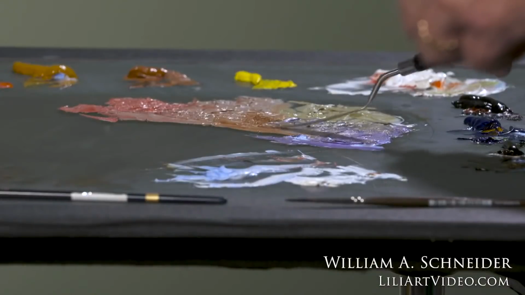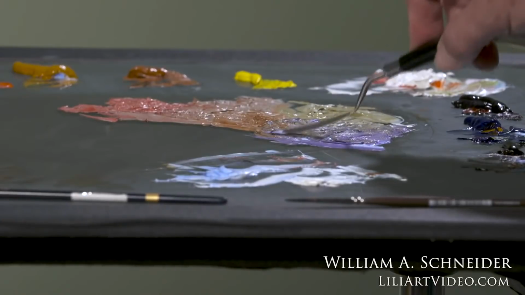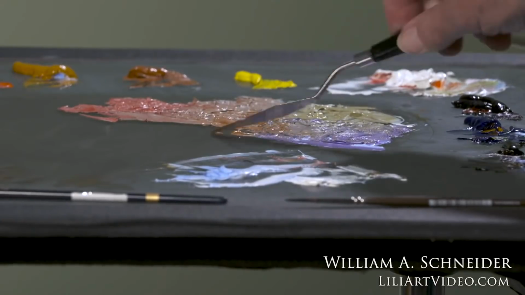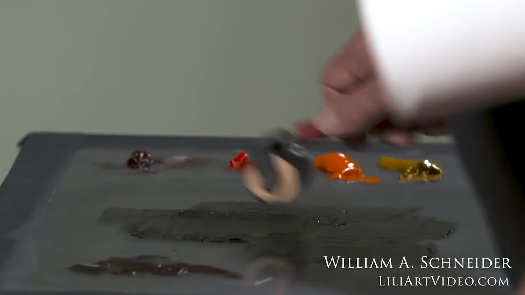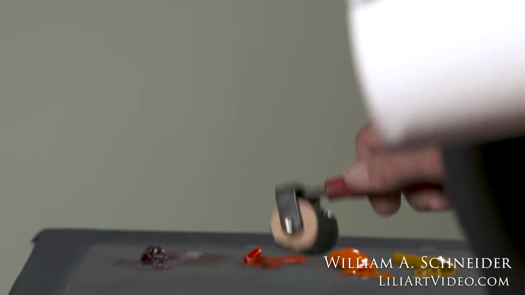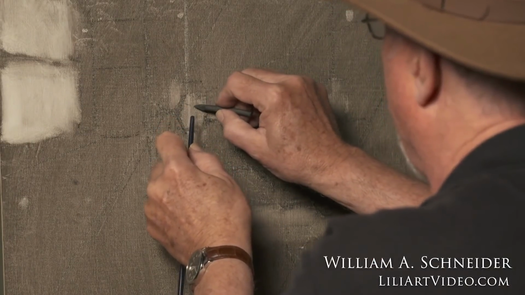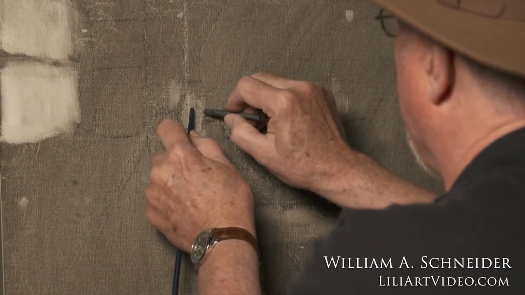You know, shape, value, color, temperature, edge, composition. You're juggling five chainsaws. And, you know, you've got to get the drawing right. That's the first thing. Most people say, well, I don't know anything about art, but I know what I like. And what they like is accurate drawing, first and foremost. So if you don't have the right parts in the right place, forget everything else. But that takes you maybe 90% of the way there.